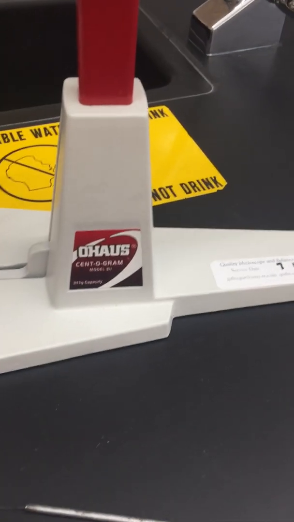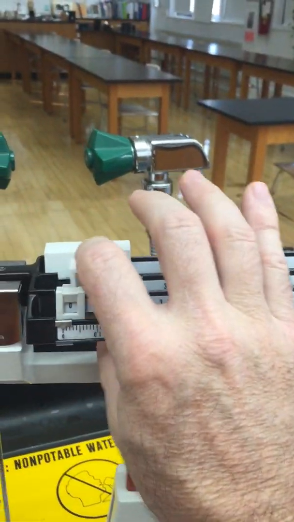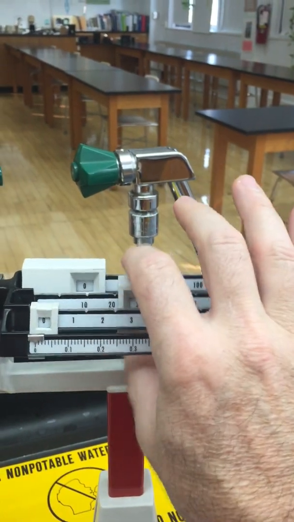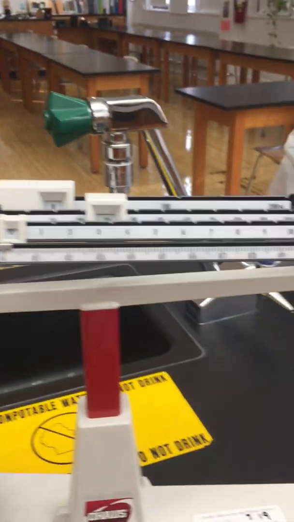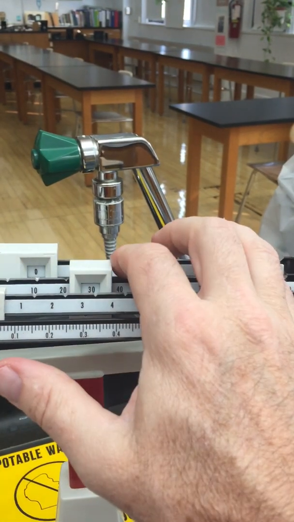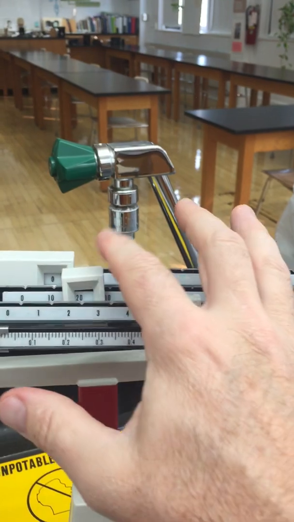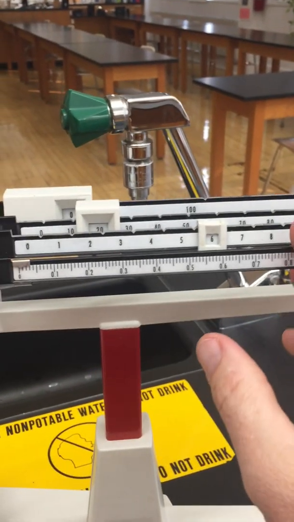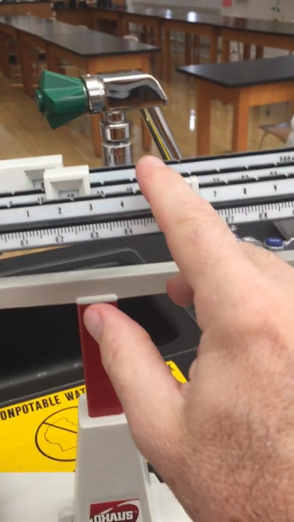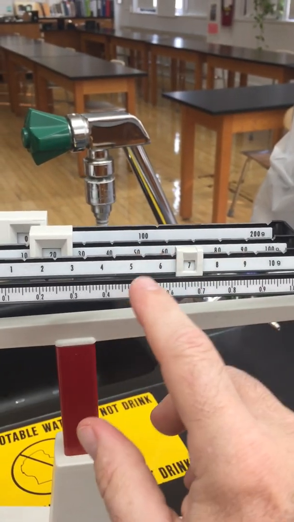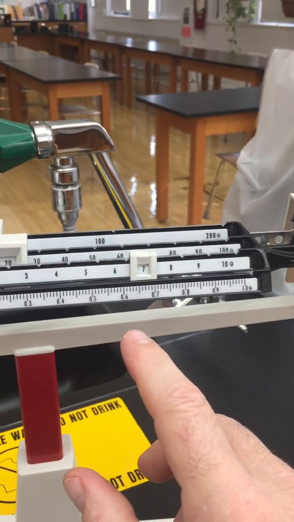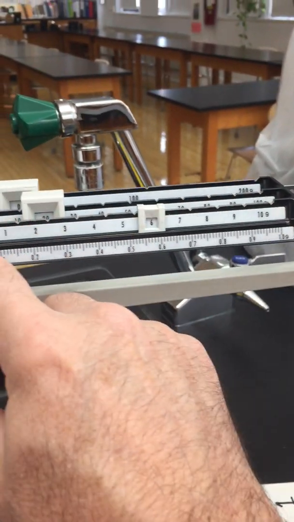All right, so let's take some measurements first here. I'm going to take the candle and find its mass. I'm not going to give you the mass, but I will show you. Okay, that's there. Let's move this over. Remember, these things are called the riders. So make sure that's on there. All right, that's too heavy. Let's move this over.